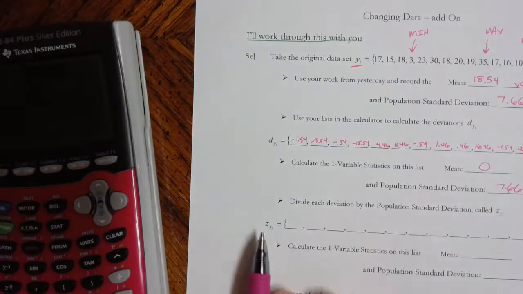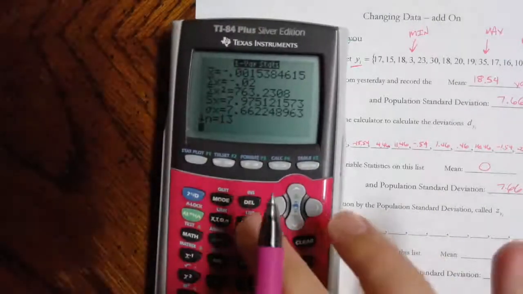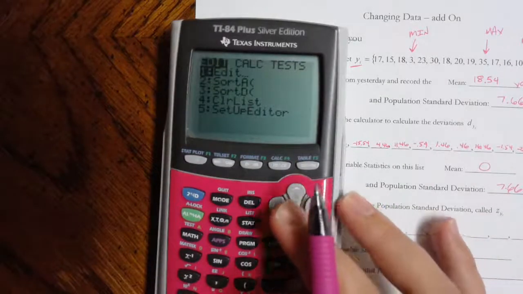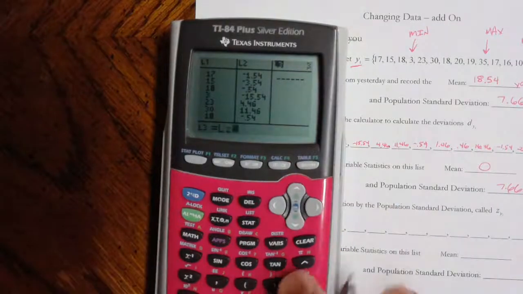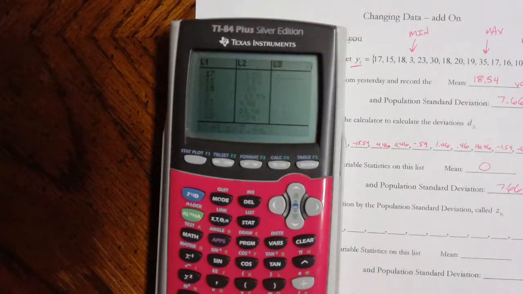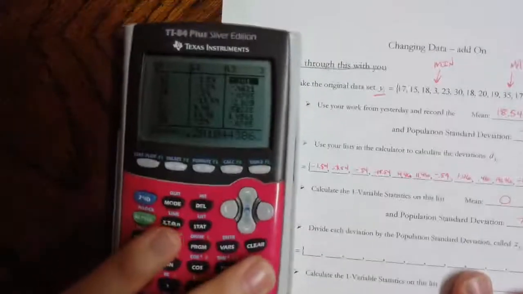Down here we use Z. So this is Z for Y1 and so on. So the letter was not a random choice. But in L3, I'm going to take L2 and divide it by 7.66. Yeah, a little bit of round off error, but it should be okay here. So, well, I just made all my numbers a little bit smaller, didn't I?